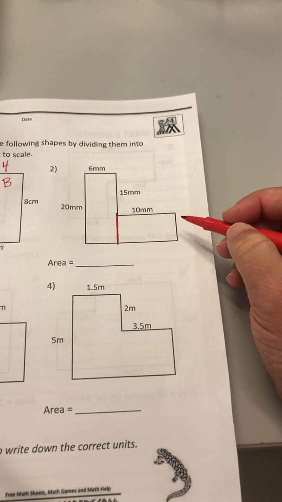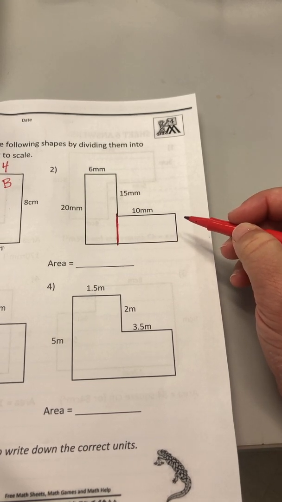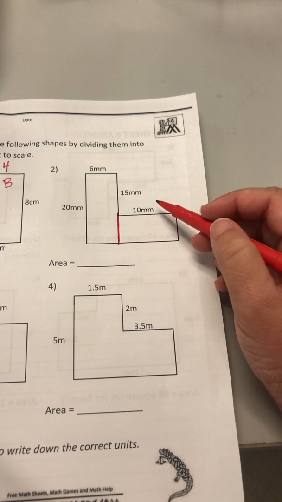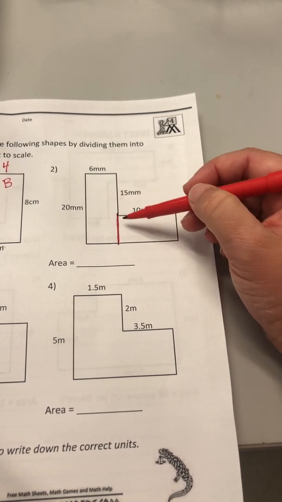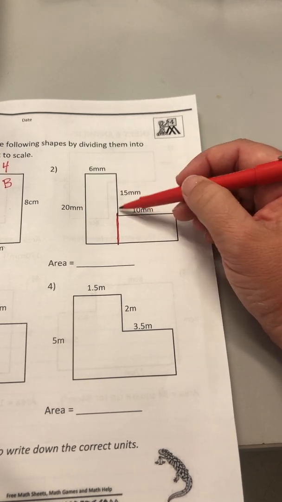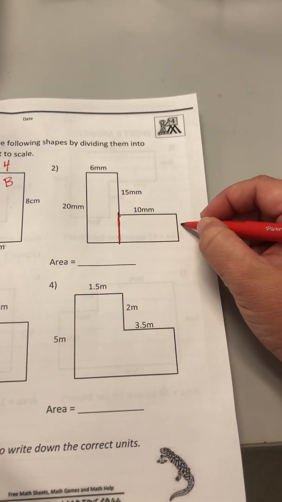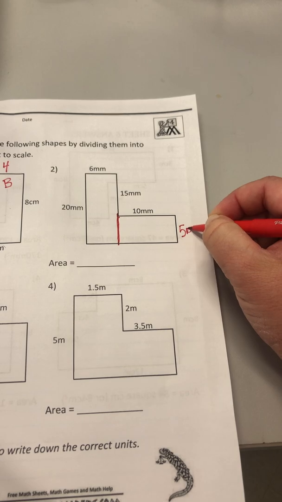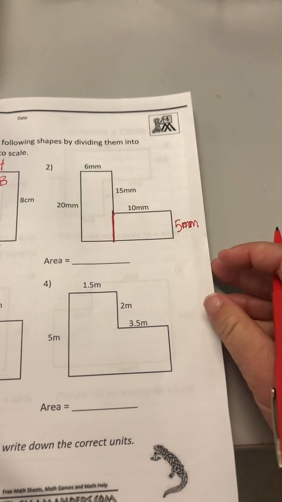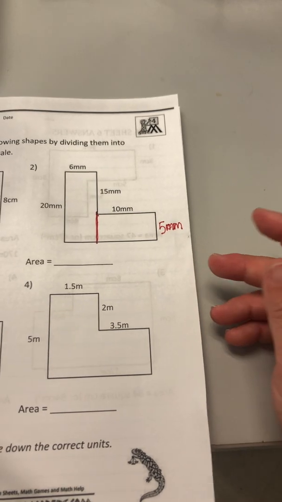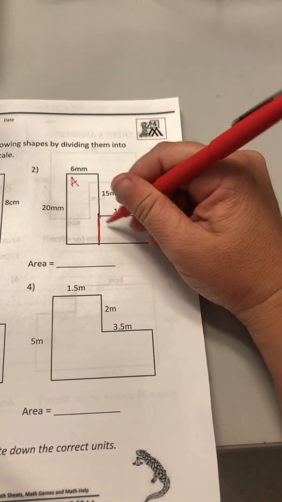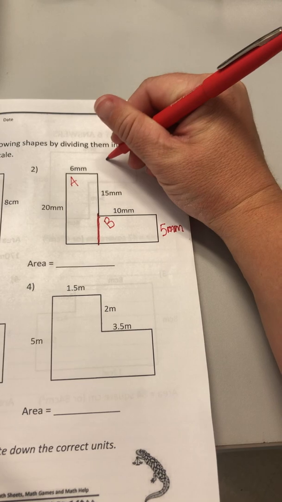All right, so if this is 15 right here, what's left over? If this is from here to here 15, that means this is 5 millimeters. So now, can I solve for my area? All right, we'll say this is A, this is B, area of A.